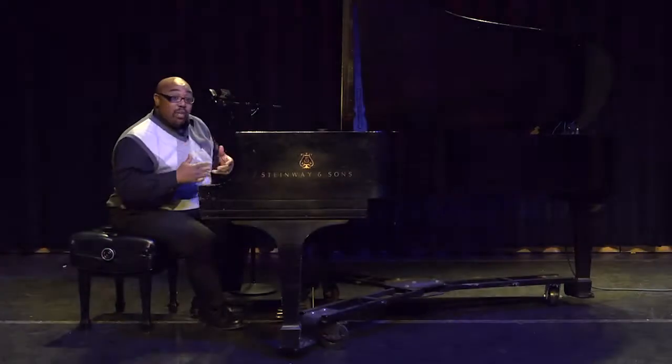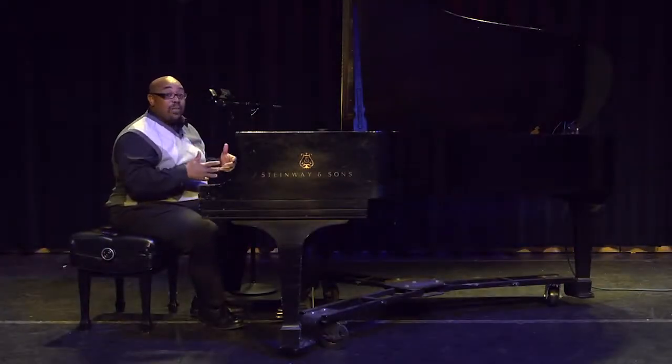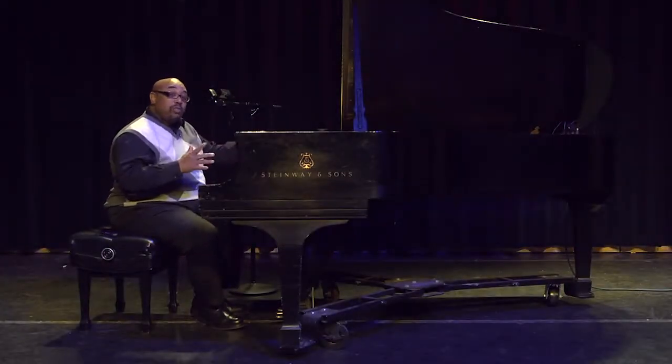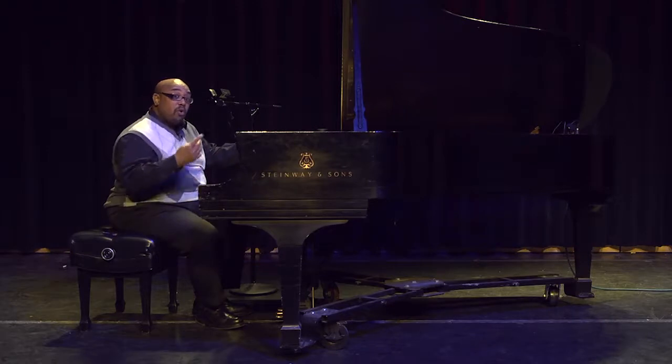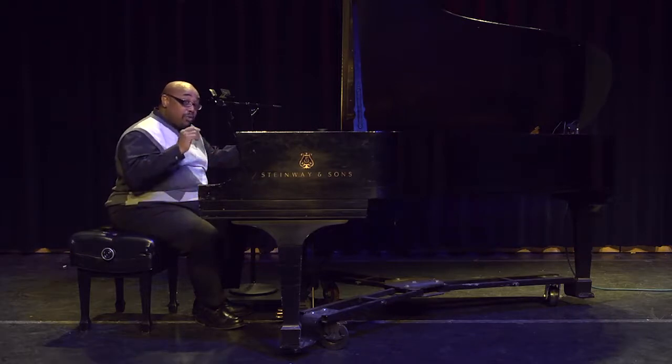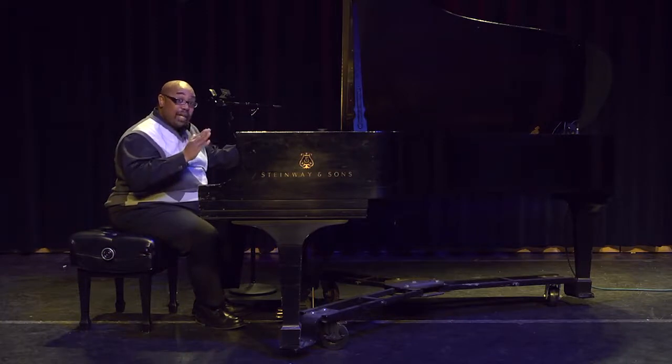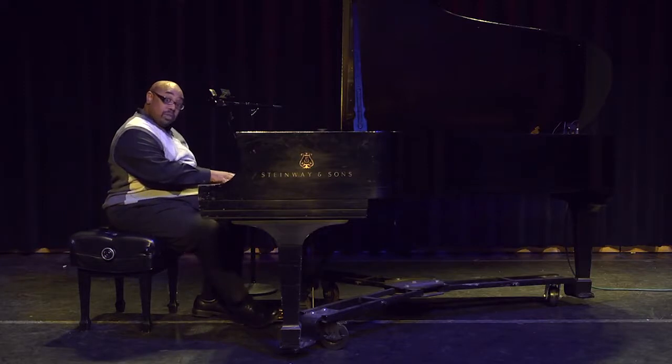Okay, so we know what major seventh chords are and dominant seventh chords. What we're going to do now is I'm going to play a series of seventh chords. They will either be major seven or dominant seven. And you're going to listen in and see if you can figure out what kind of chord it is. Is it a major seventh chord? Or is it a dominant chord?